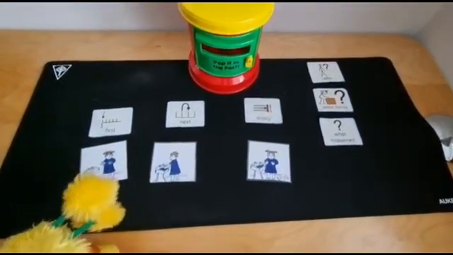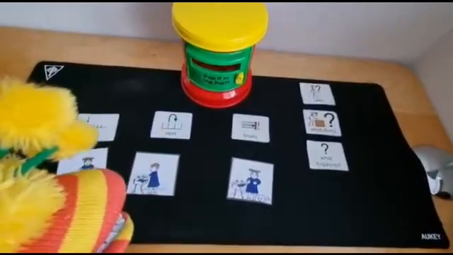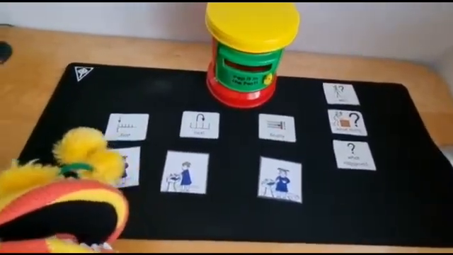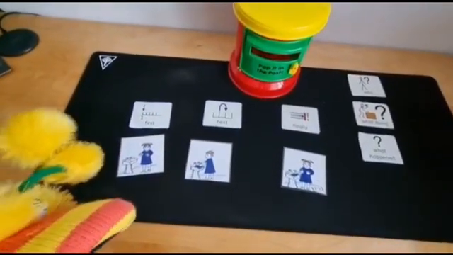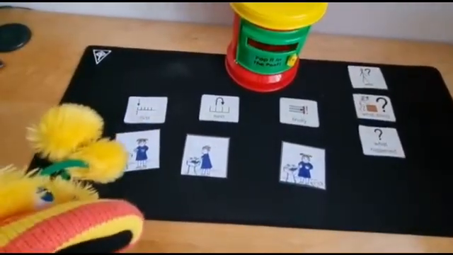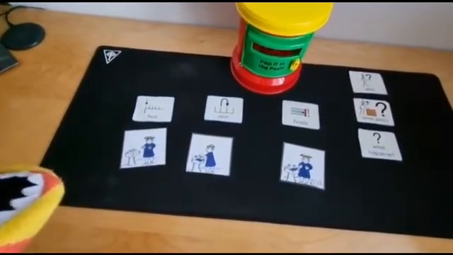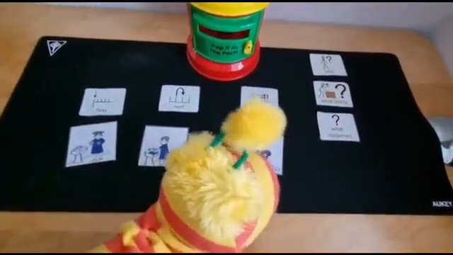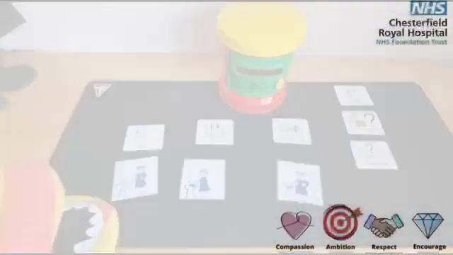This is a good opportunity as well to talk about, again, who is in the picture and what are they doing and what has happened. So some children might not be at this level, but you could just talk about it generally. But the main purpose of this activity is to put the pictures into the right order and making sure they can retell you that sequence.